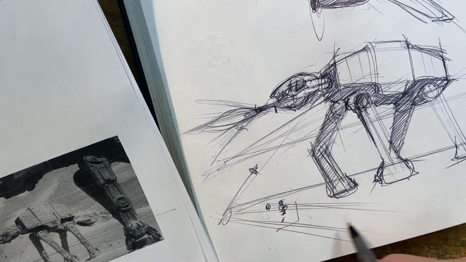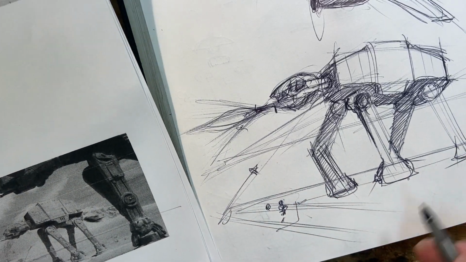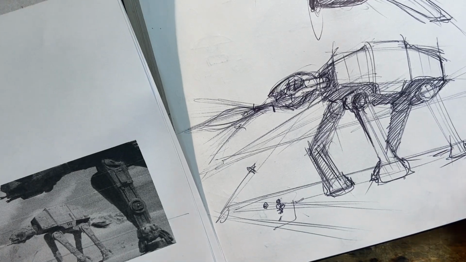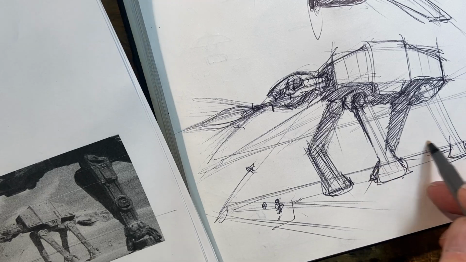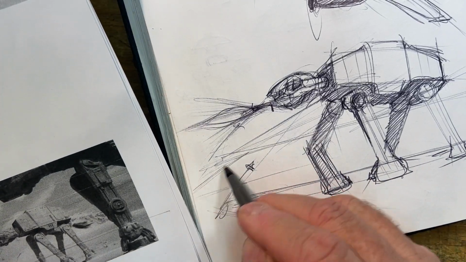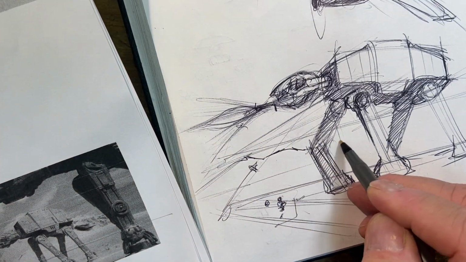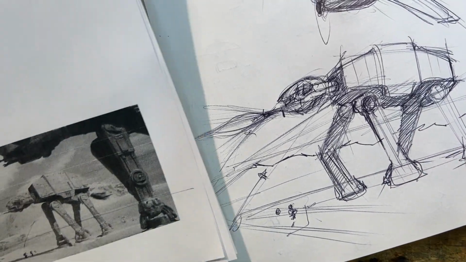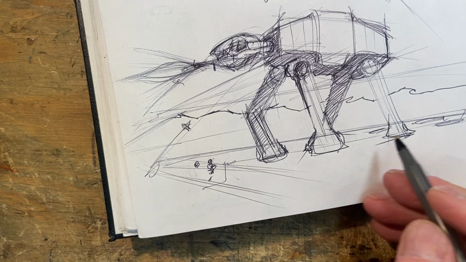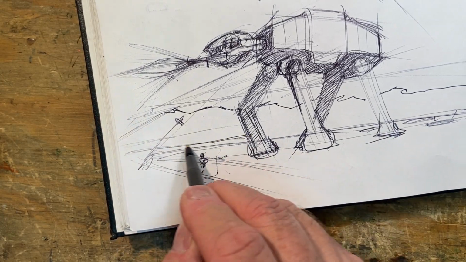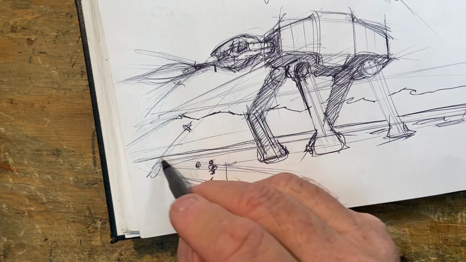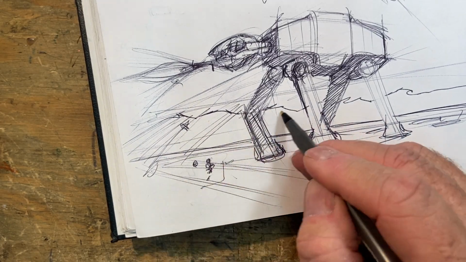Or look at some of the sketches from Star Wars. There's his line. He's going to have his tracks here. And then in the background, you could actually put some mountains behind him like this. See that? And that's the horizon between his legs. See that? So look how it looks very ferocious, very large.